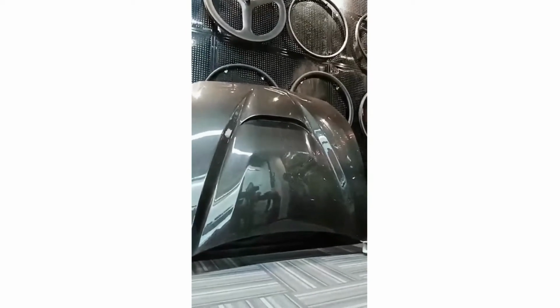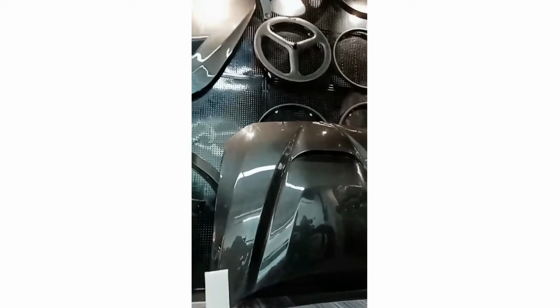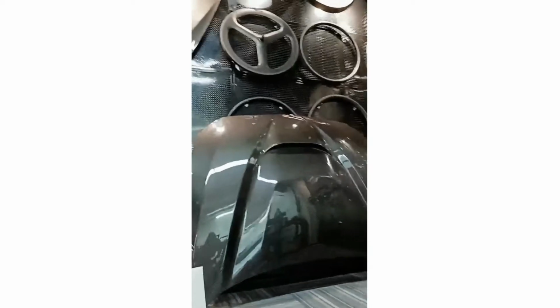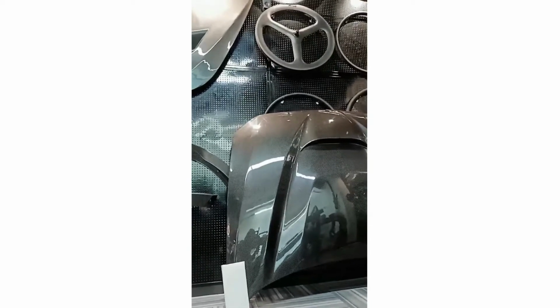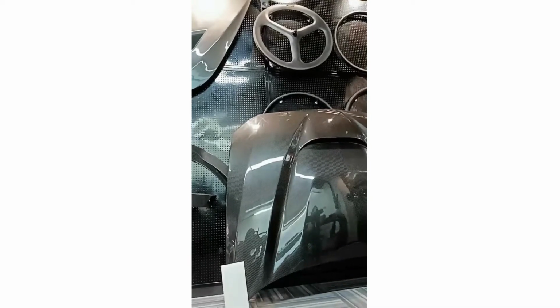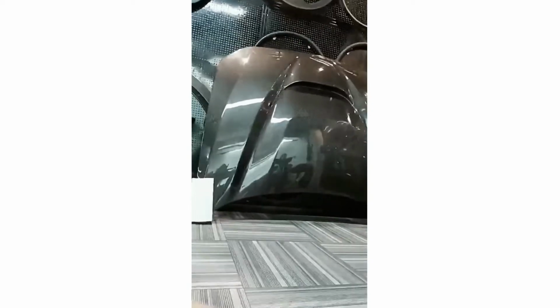It's the GTS style. It will fit the G80 or G82 or F32. I'm not sure, because those two hoods look very much the same, just the mounting position is different.